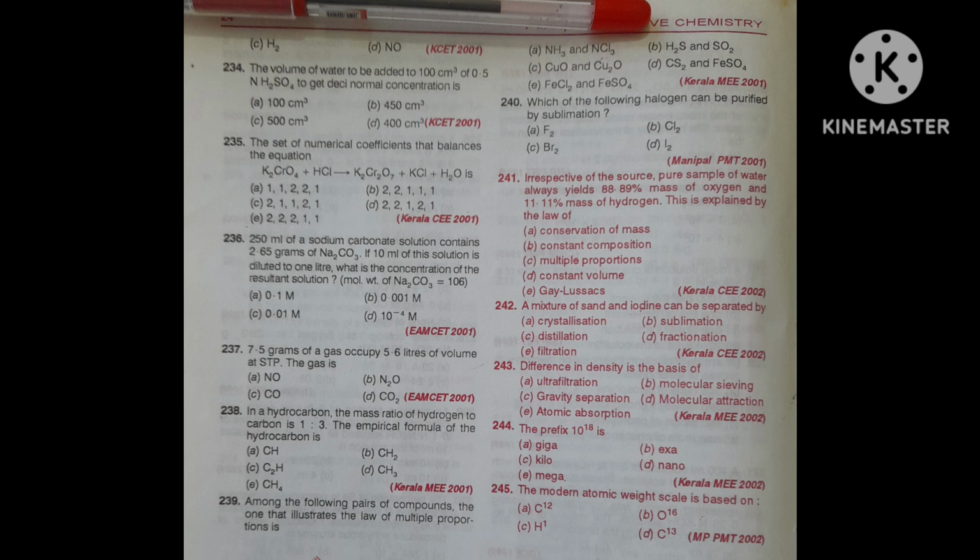In the question, 7.5 gram of gas occupies 5.6 liter of volume at STP. Then what is the weight for 22.4 liter? 5.6 liter weighs 7.5 gram, then for 1 liter, then for 22.4 liter. 22.4 liter means 1 mole.